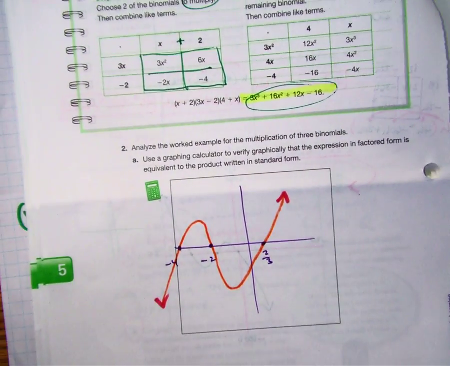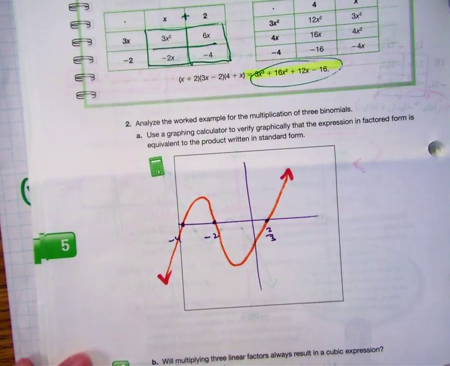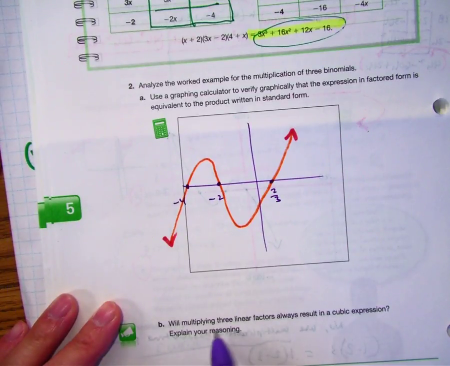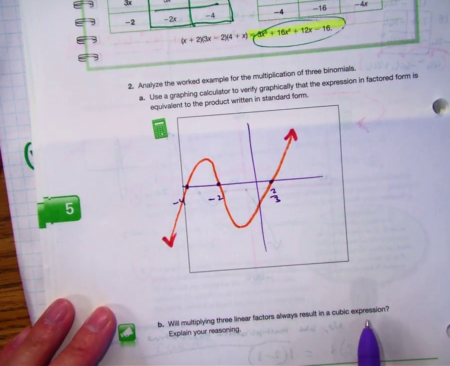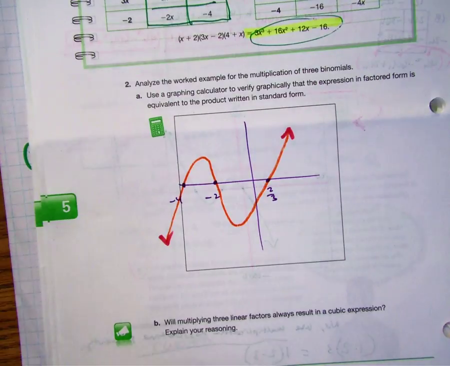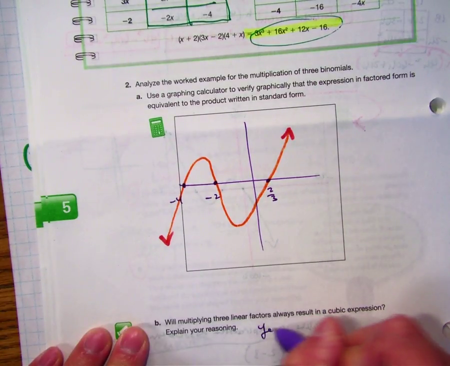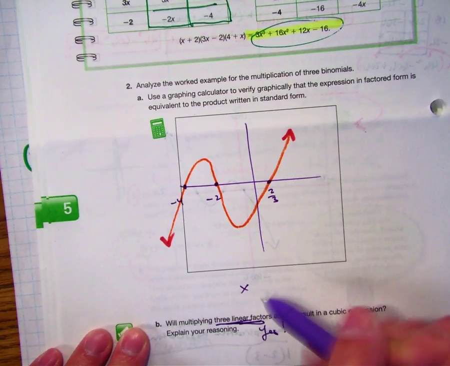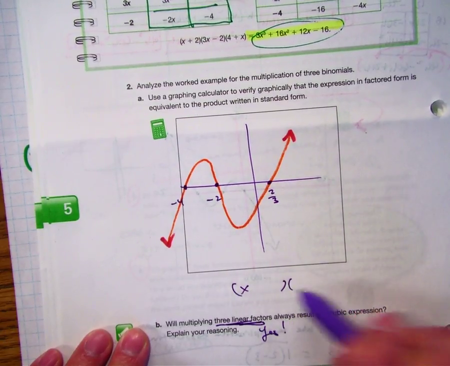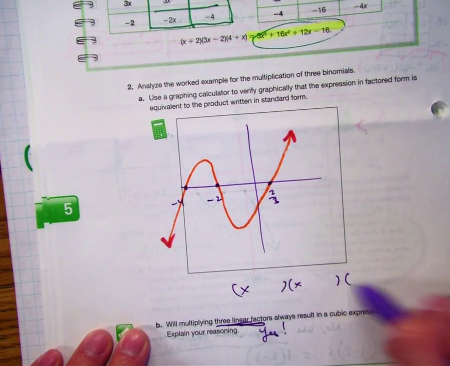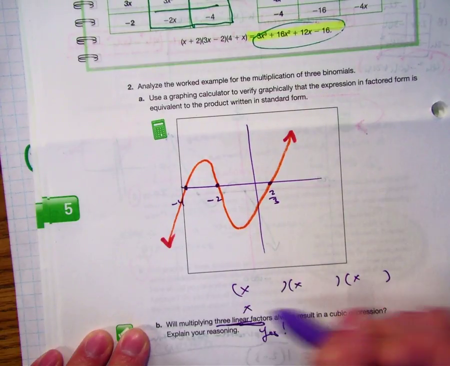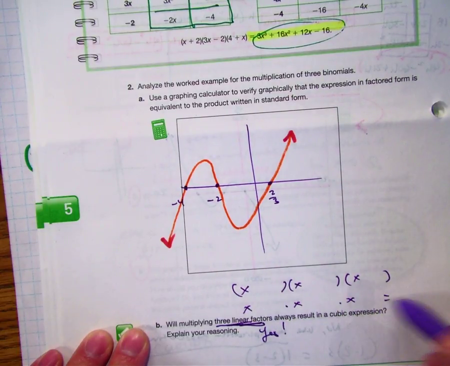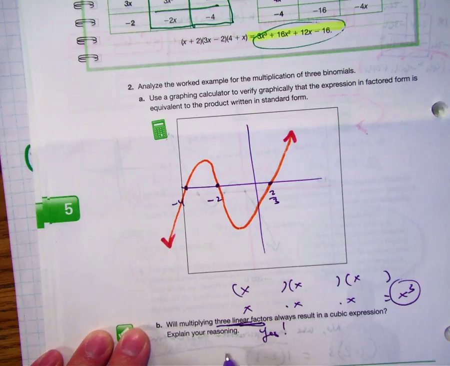Answer the question below. Will multiplying 3 linear factors always result in a cubic expression? And the answer is yes. Because a linear is just x plus something or minus something, x and then an x, so you basically have x times x times x, which gives you x to the third, and that is cubic.